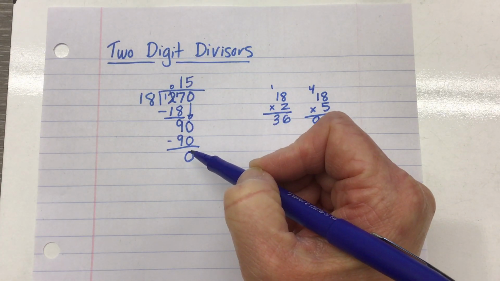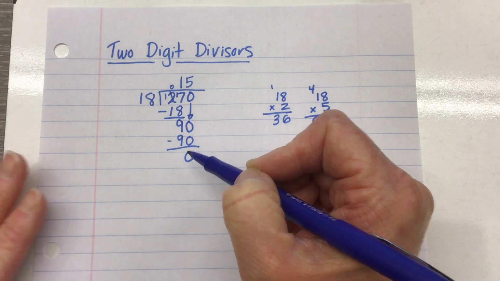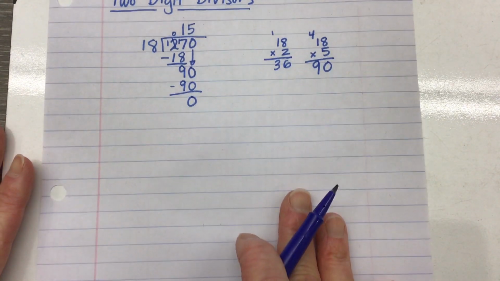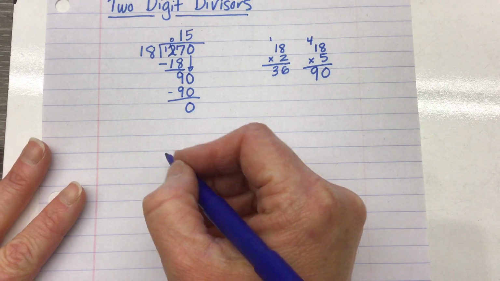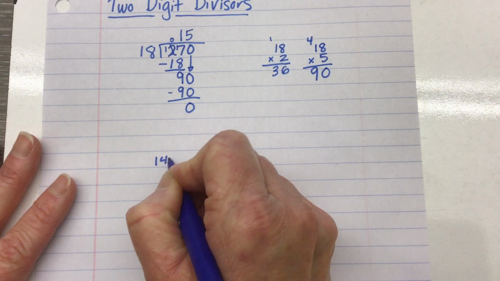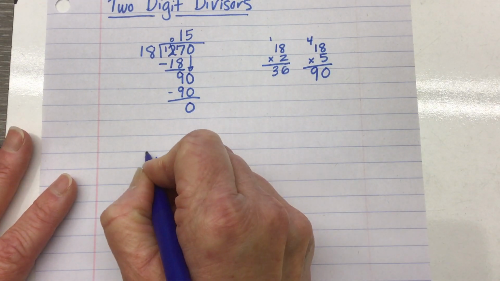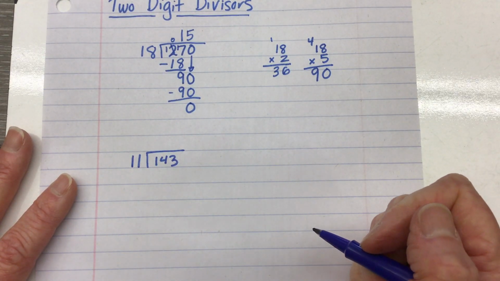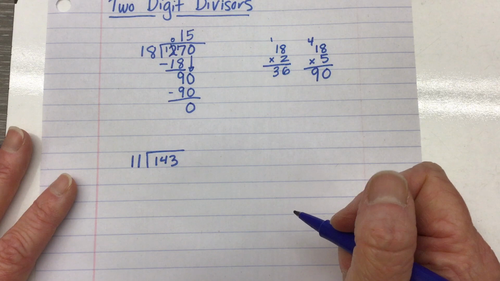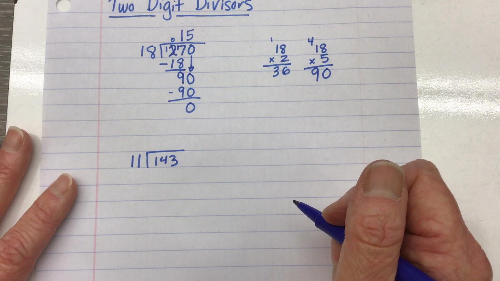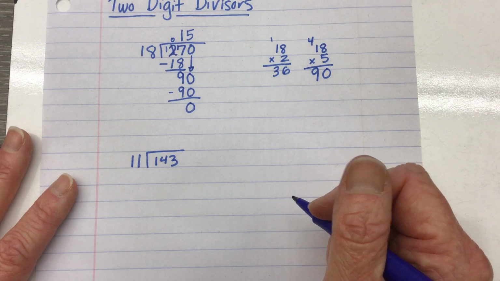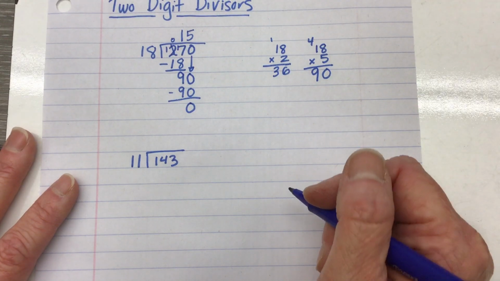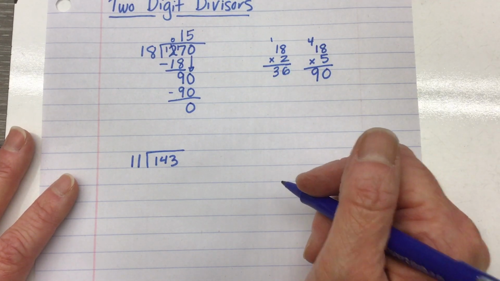So let's try another problem. The second problem is going to be 143 divided by 11. Okay, so you can pause the video at any time to check and see if you are doing it correctly. Maybe you want to do it ahead of time and then watch me solve it.